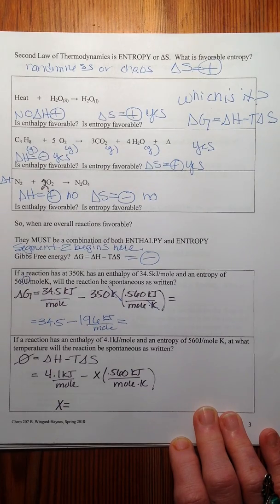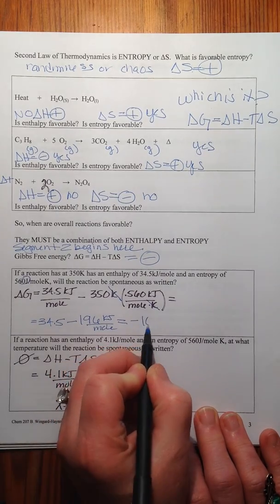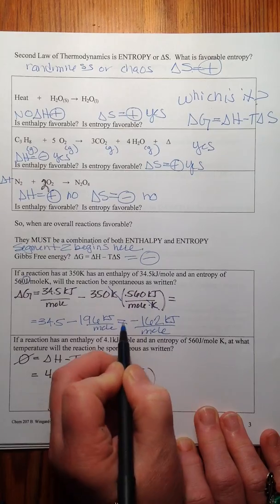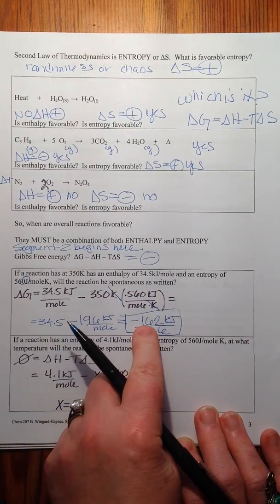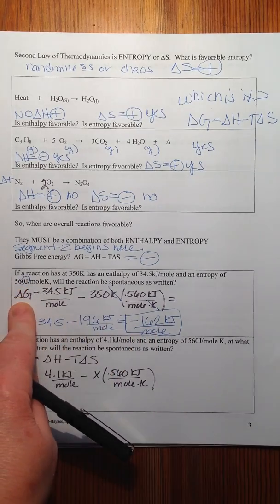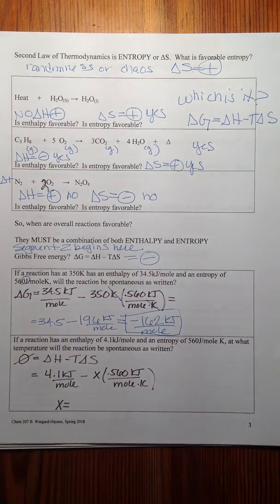And we end up with negative 162 kilojoules per mole. Now that is negative, which would say that delta G is negative and therefore will go forward as written.